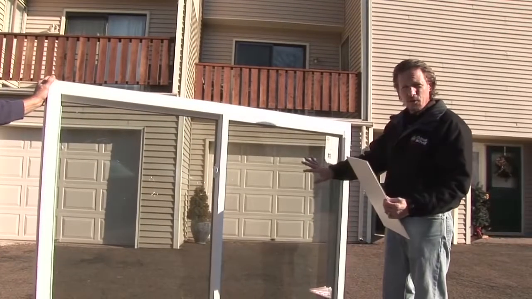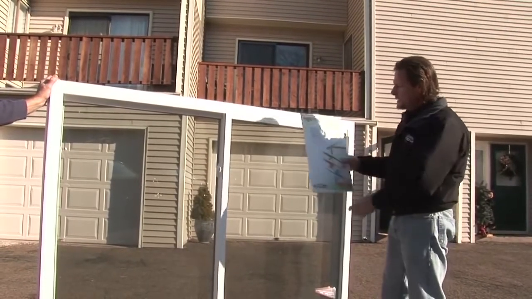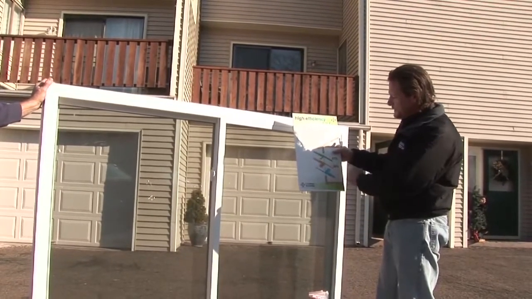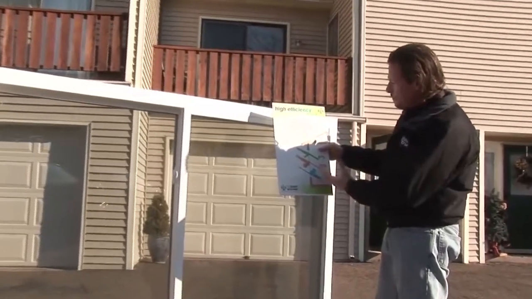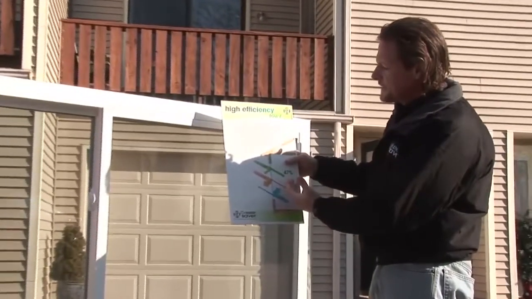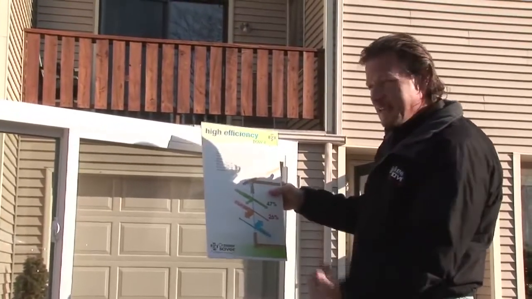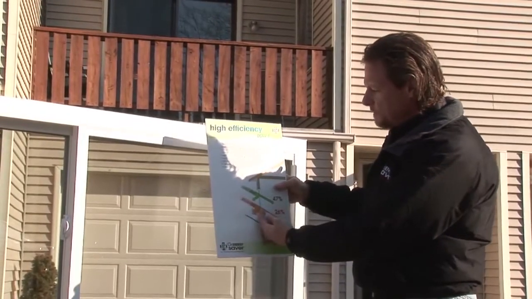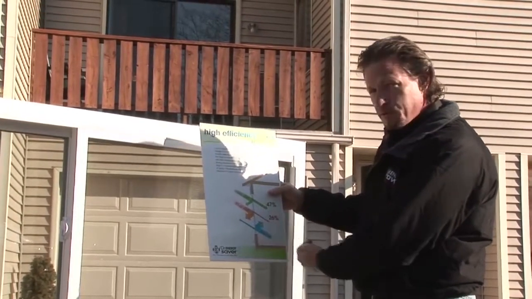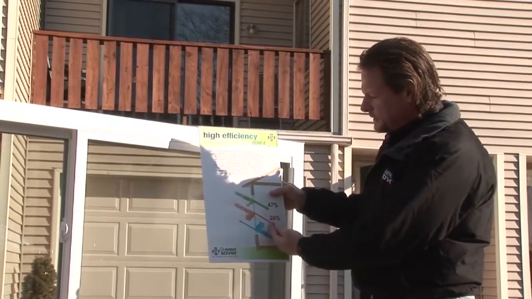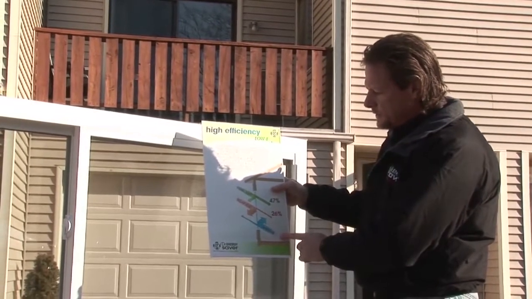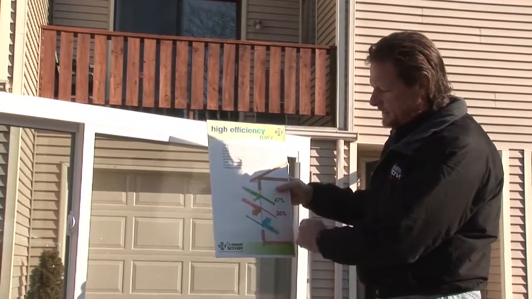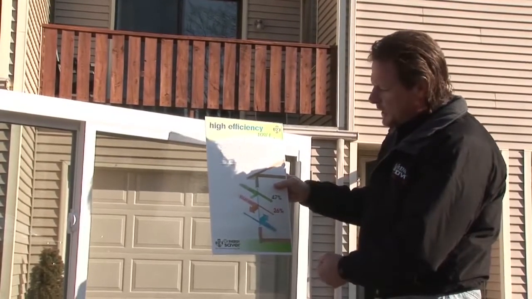This window has low E glass. Now low E stands for low emissivity. And if we take a look here, we can see that what we're going to be doing with the low E glass is reflecting heat while letting visible light through. So only a small fraction of the solar heat will come through the low E glass in the summertime, and in the wintertime it will reflect heat from the indoors back inside rather than letting it through as well.